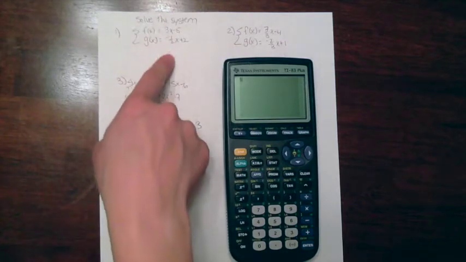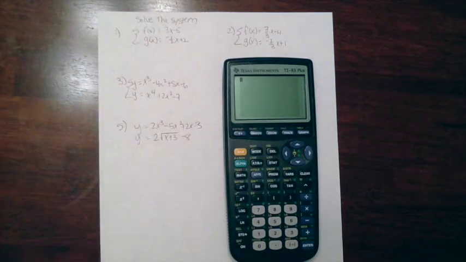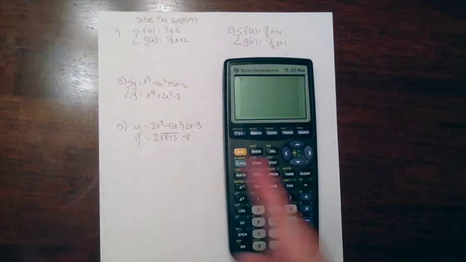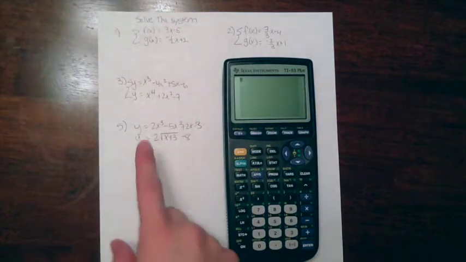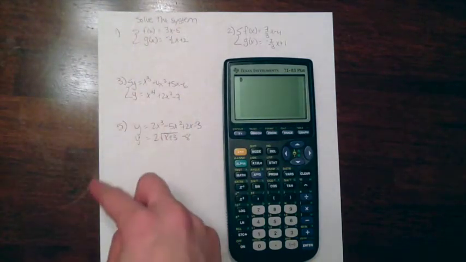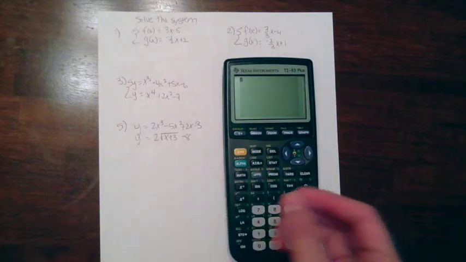Notice both of these are linear. I know they're linear because the highest power is the first power. So this is a system of lines, so two lines are only going to intersect at one point, so I should be expecting one intersection.